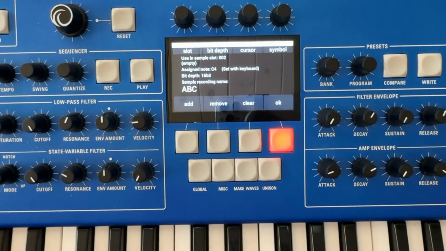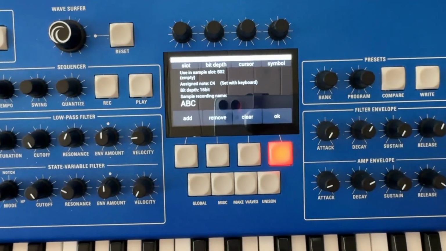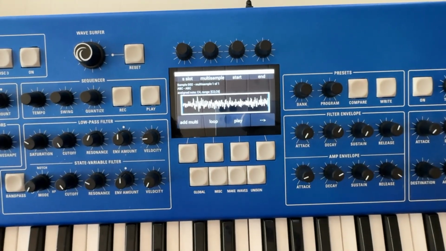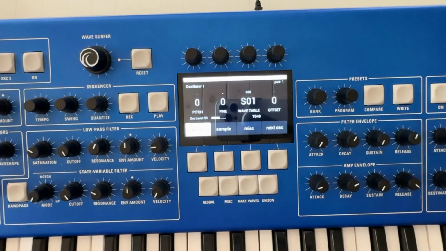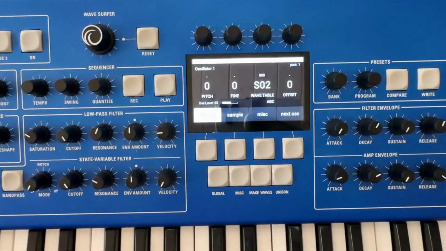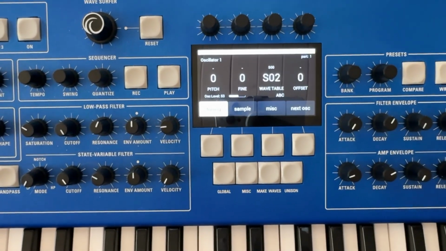This will take a few seconds, and once it's complete, it'll bring you to the screen where we can edit the settings for that multi-sample slot S2, where we see our new sample. So multi-sample 1 of 1. And of course, we can start playing it, set our oscillator to S02, and here's our sample. And we're ready to go with our samples loaded.